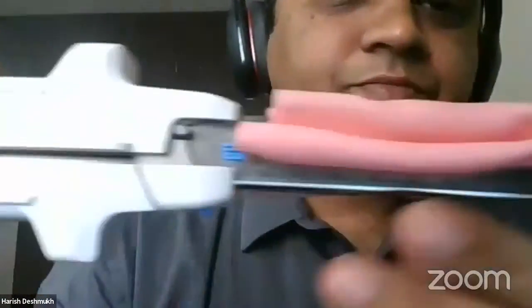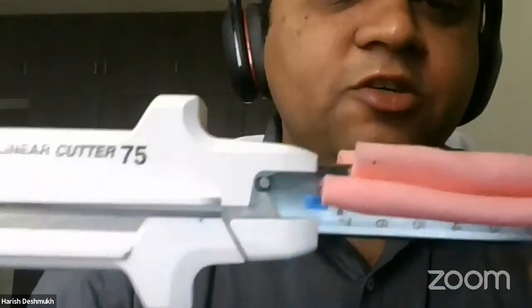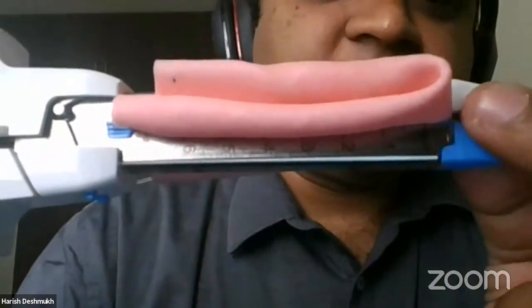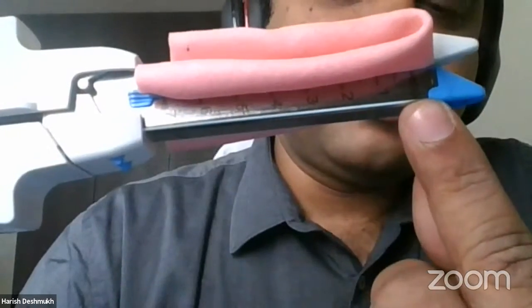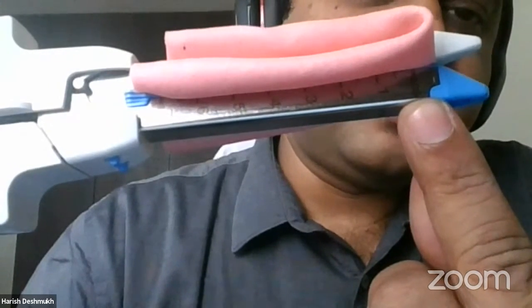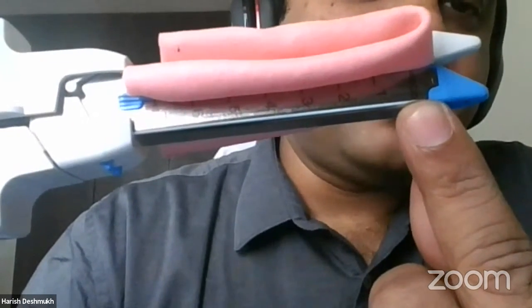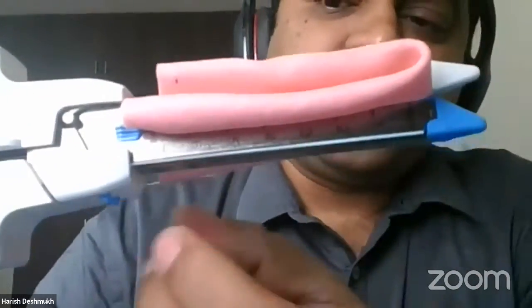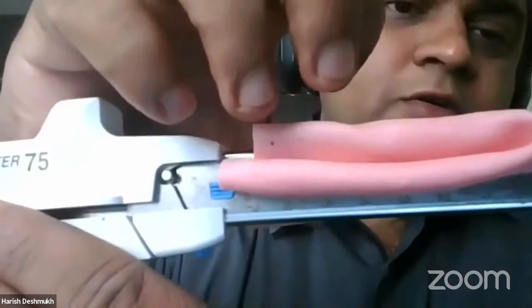Now here, what I have done is I just folded the tissue so that I can accommodate it in the gun. If you see here, the tissue is well within the gun, right, sir? It is well within the staple line. But what will happen is the tissue creeps out a bit. When you are firing, the tissue doesn't hold at the same level.